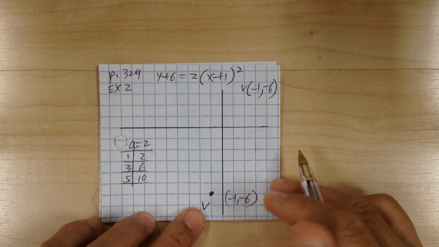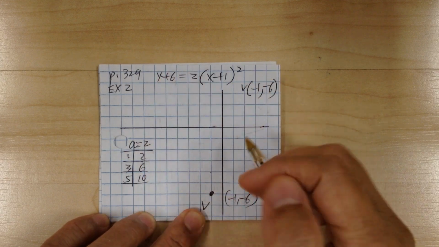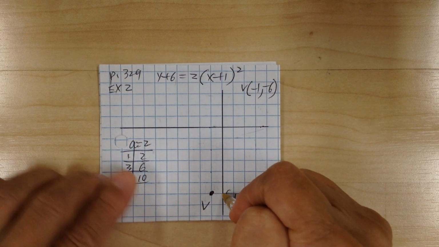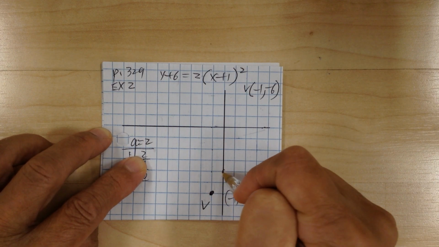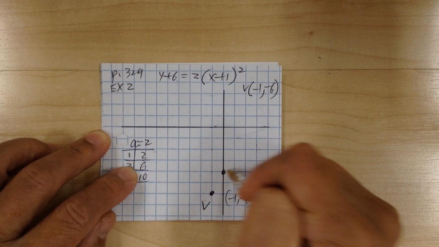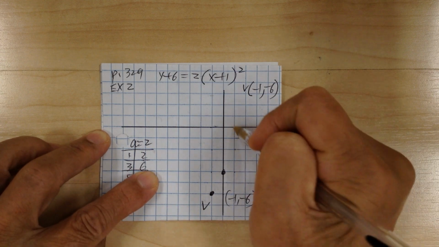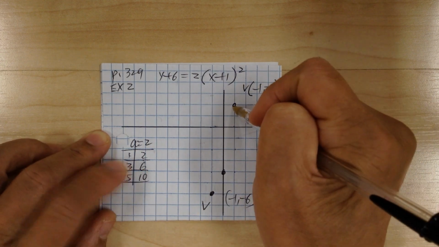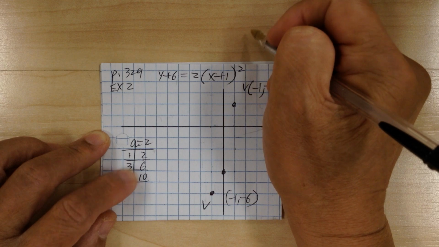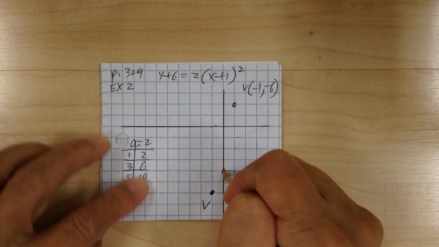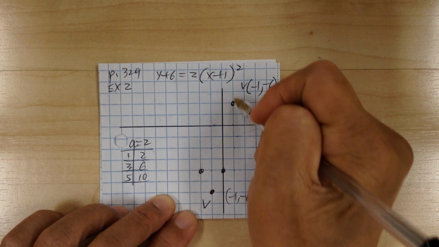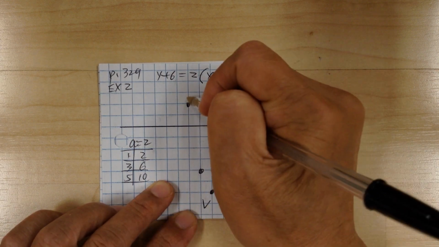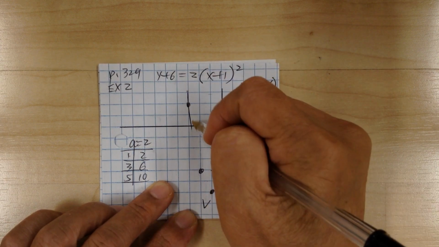And this is positive, so you have to go up. The first time you go over 1, you have to go up 2. Next one you go over, you have to go up 6. After that, the next one over, you go up by 10, but that will be too much already, so we don't need that. And the other half, you just use symmetry. This point will give you this point over here, and just connect the dots.